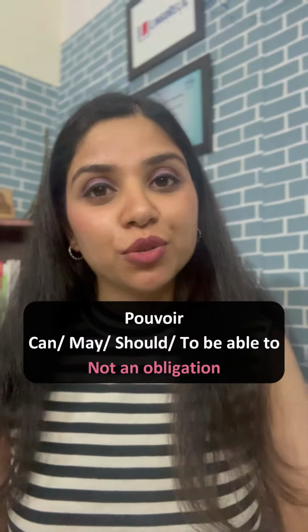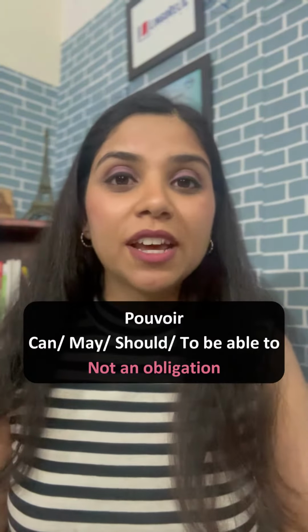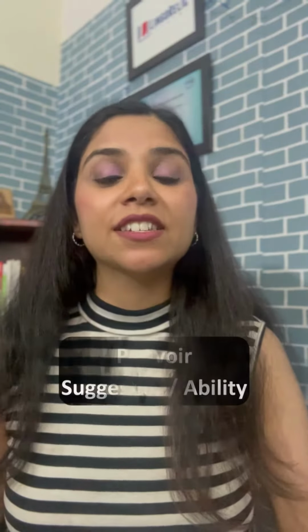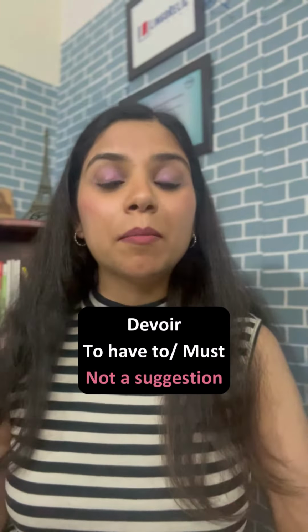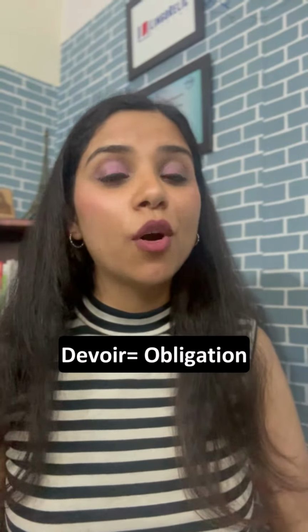What is the difference between pouvoir and devoir? So pouvoir means can, may, should, or to be able to. So it does not show any obligation. It's like a suggestion. You can do this, you may do this. Whereas devoir, to have to or must, which shows a level of obligation.